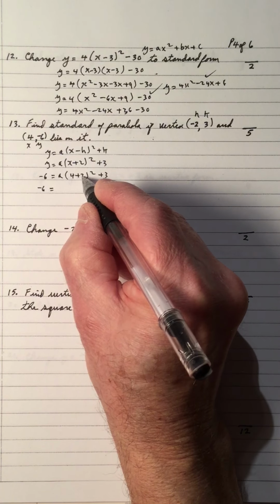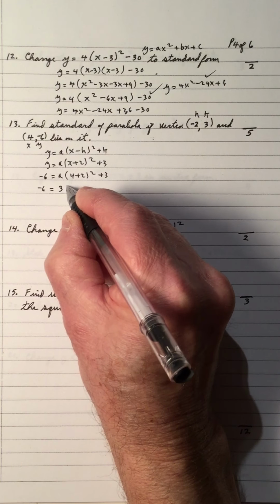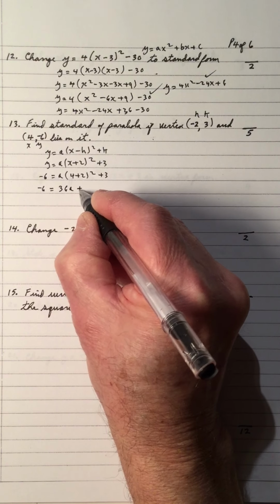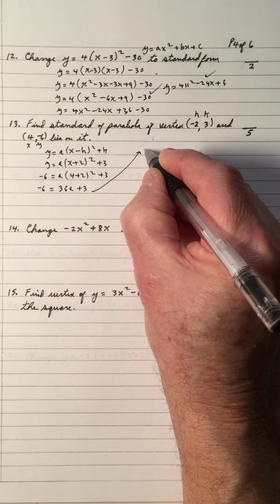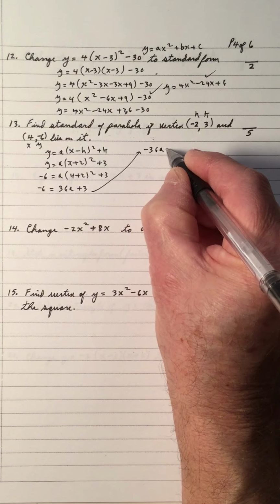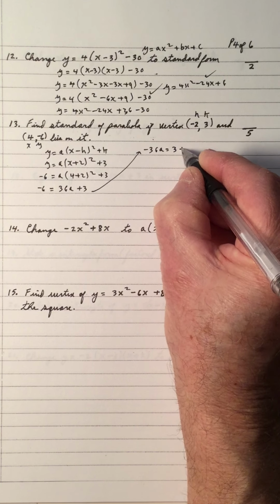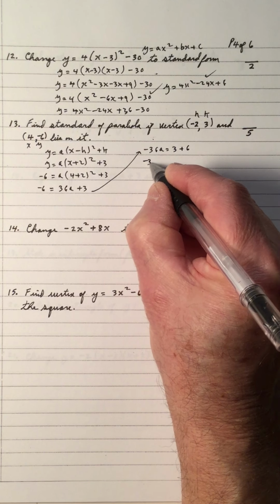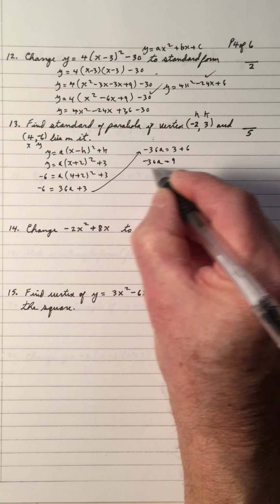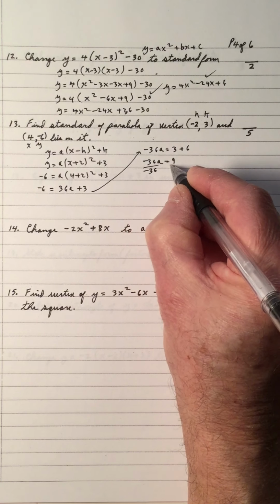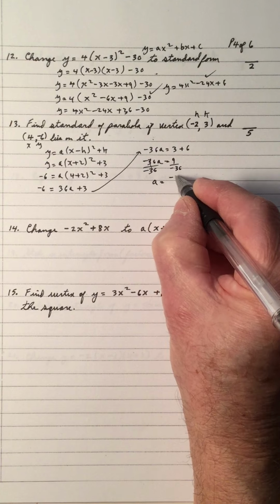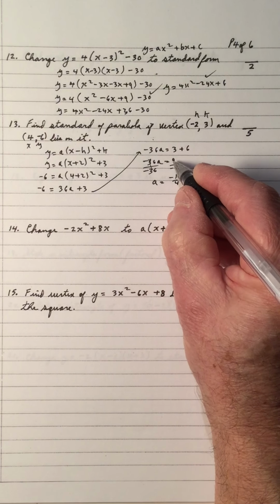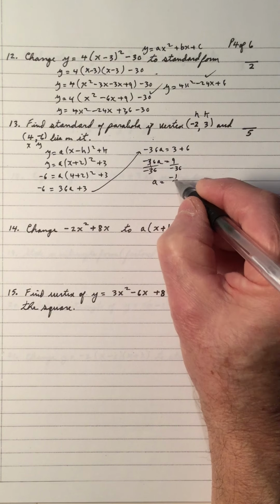Then I put the x and y in and take my time and work it out. So that's 6 squared is 36a plus 3. So I get, let's go up here, negative 36a equals 3 plus 6. Negative 36a equals 9. Divide by negative 36, and a equals negative 1/4. 9 to 9 goes once, 9 to 36 goes 4.